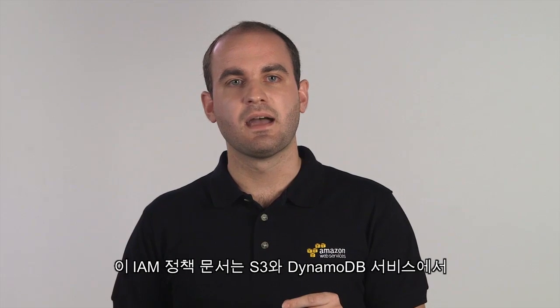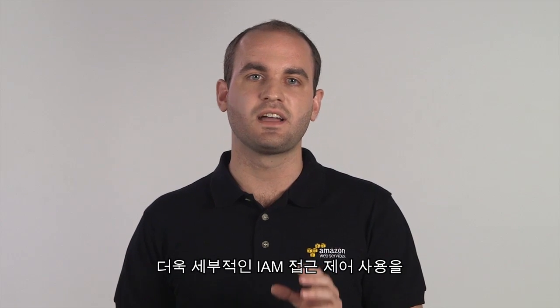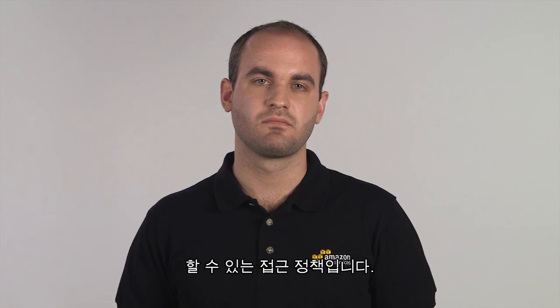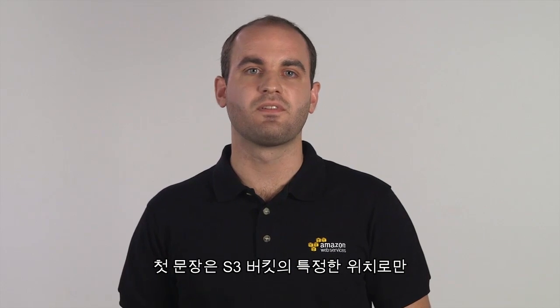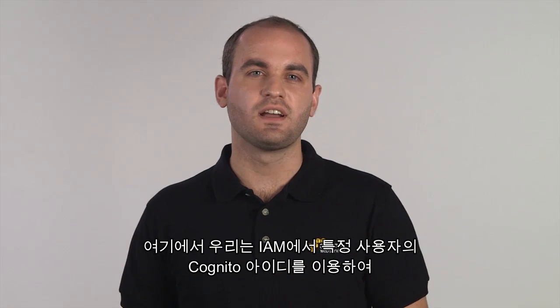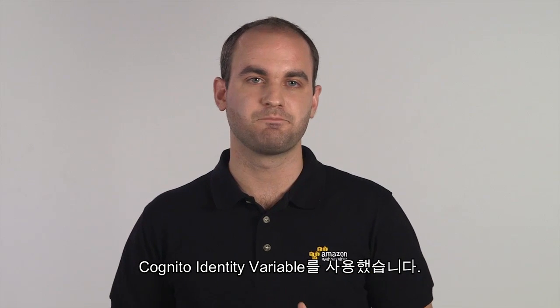The following IAM policy document demonstrates a more granular use of IAM access control against the S3 and DynamoDB services. The first statement only provides access to a specific location of an S3 bucket. Here we used a Cognito identity variable, which IAM will populate with the specific user's Cognito identity.